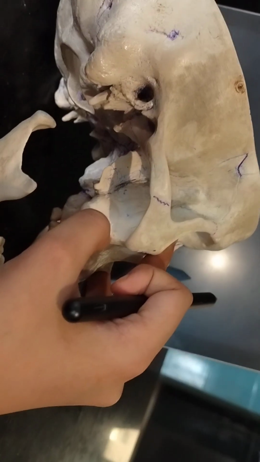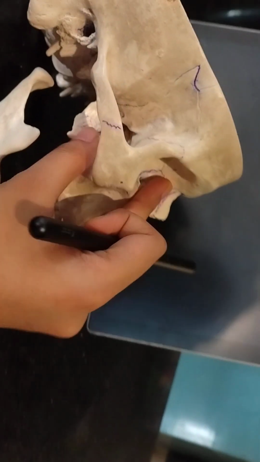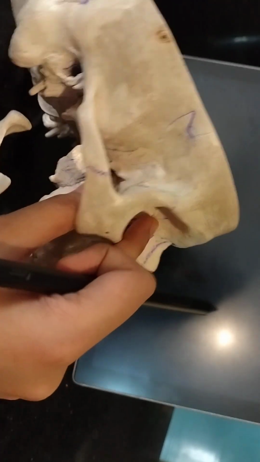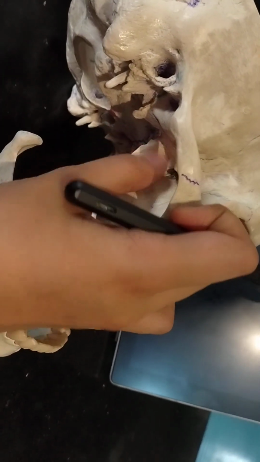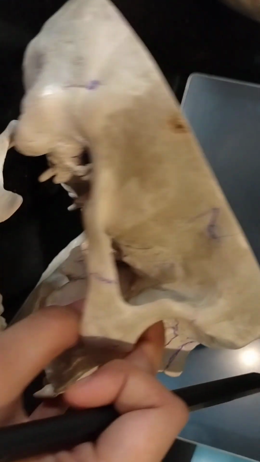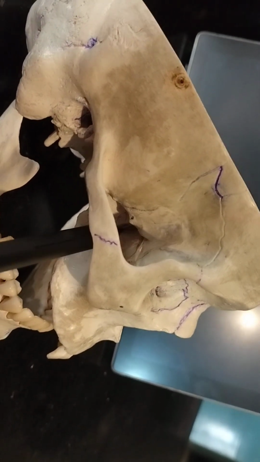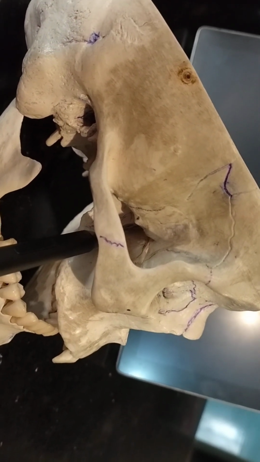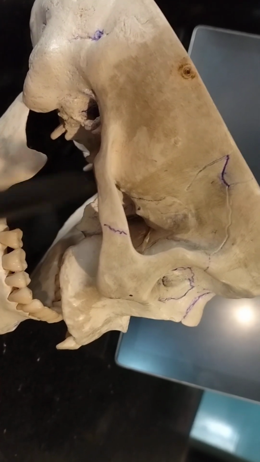Anteriorly, it's made of the posterior boundary of the maxilla. Medially, we have the lateral pterygoid plate, and the infratemporal fossa has the maxillary artery, the mandibular nerve, and the pterygoid venous plexus.